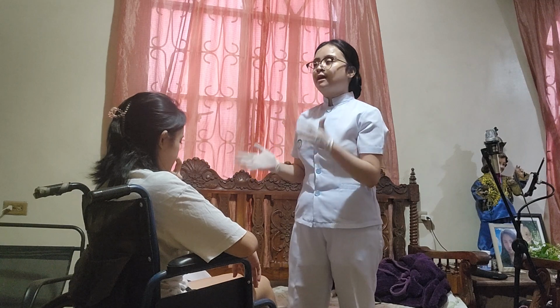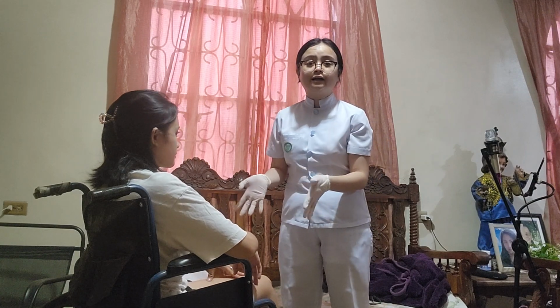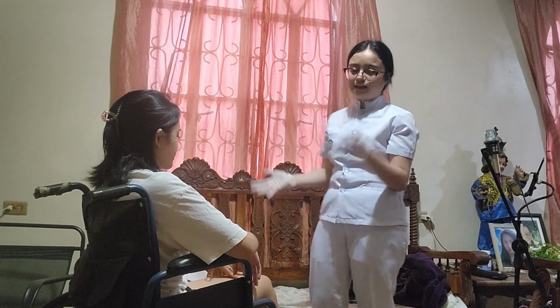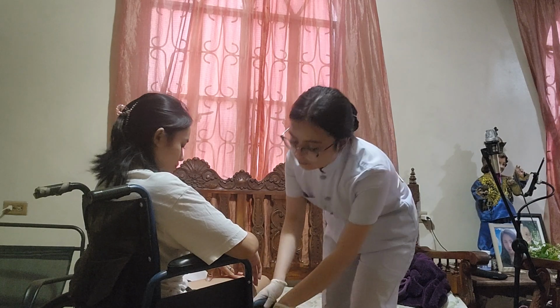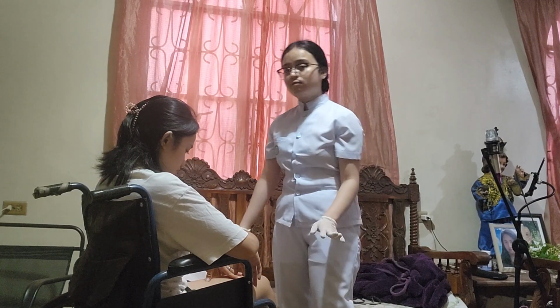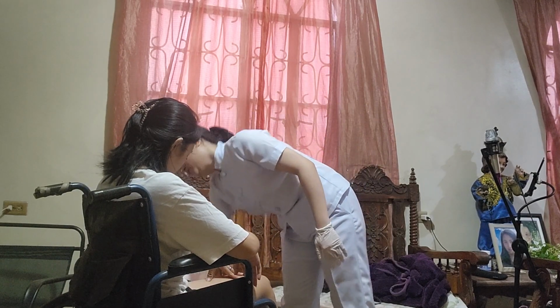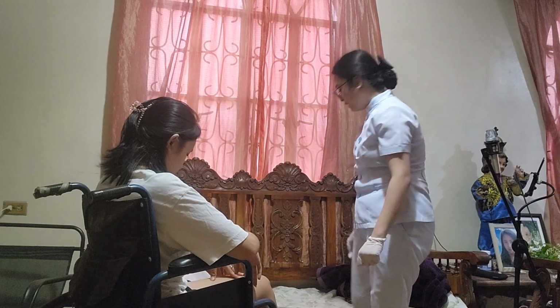Now, after the procedures that the patient will do, I will be transferring my patient from the wheelchair to the bed. Again, you will need to secure the brakes to prevent falls and risk of injury.